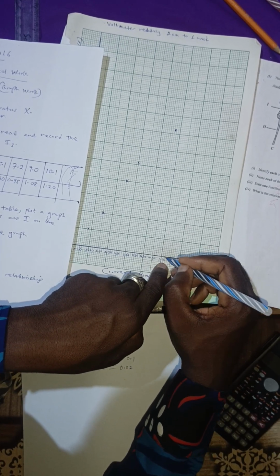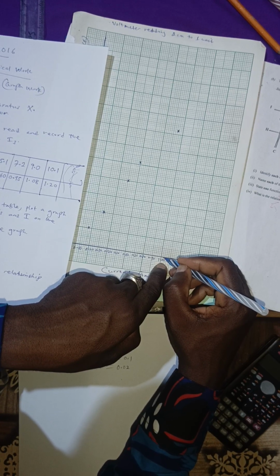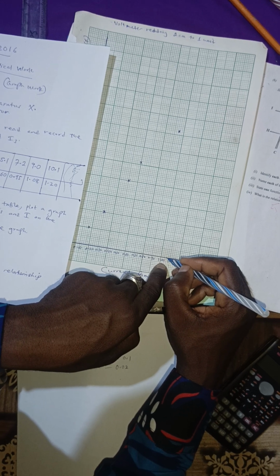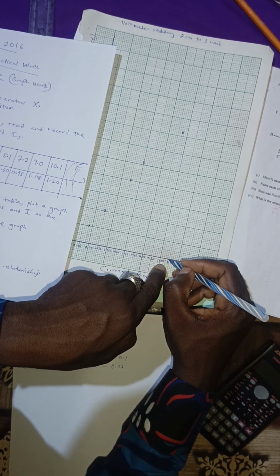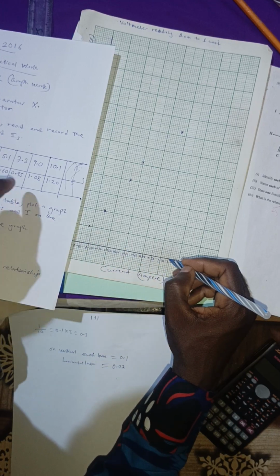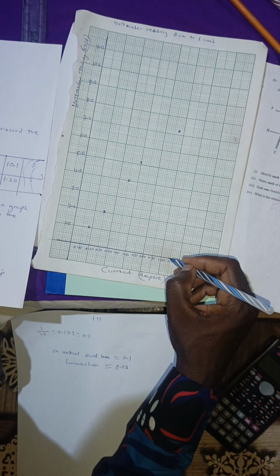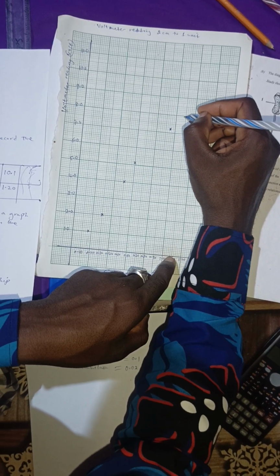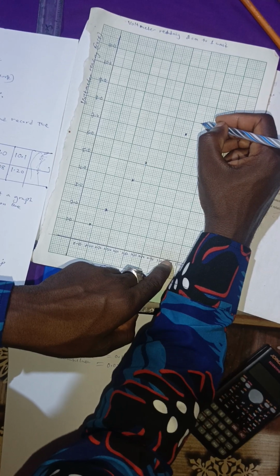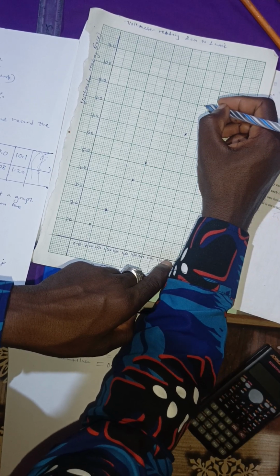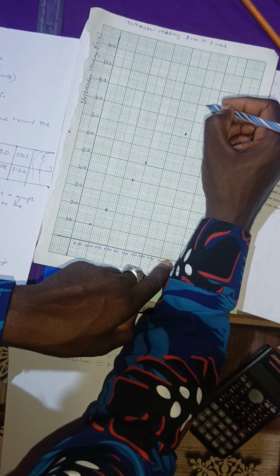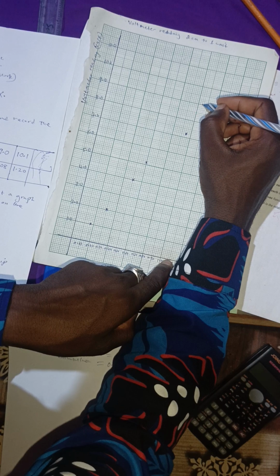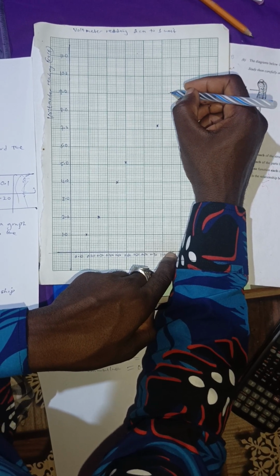Each line is 0.02. So here, then we have one here, 1.02, 1.04, 1.06, 1.08. That will be here. And then we look at where we have 9. So it is at this line here where we have 9.0. So we have seen it. Let's do 0.0246 and here.